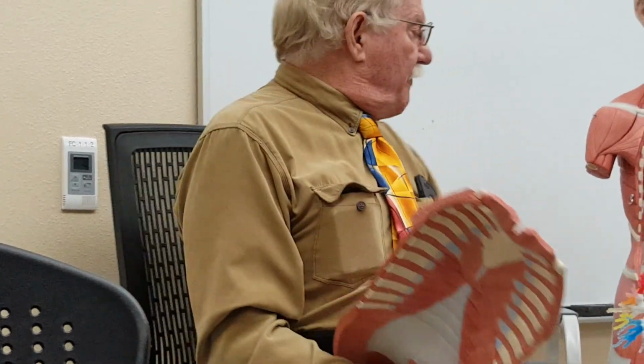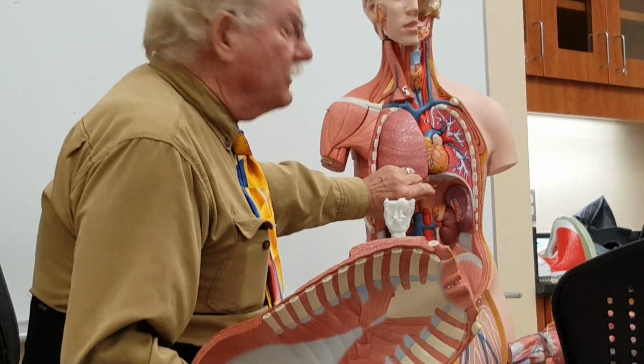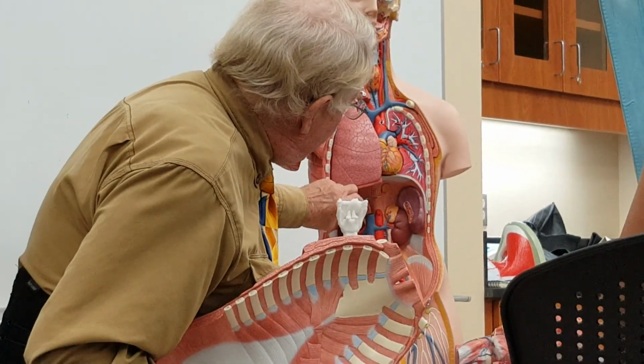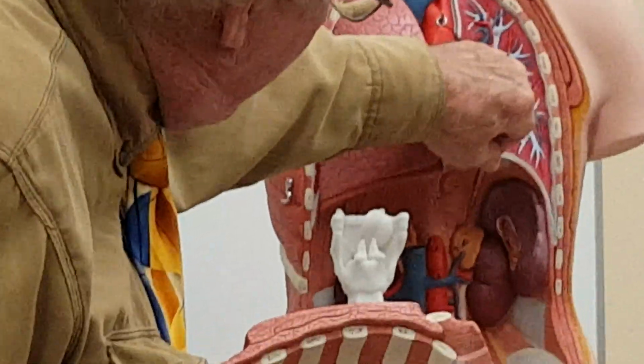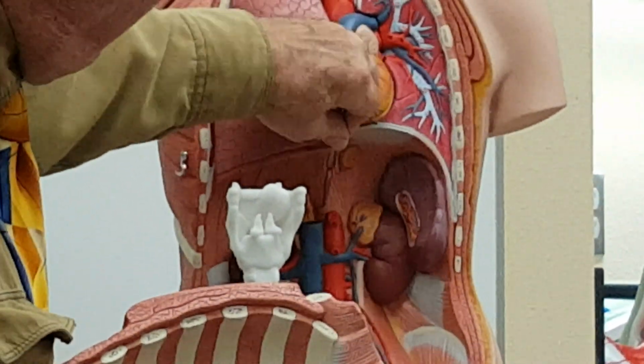Diaphragm, shown nicely here. And then the crus of the diaphragm, shown nicely here. You can see this rather elaborate attachment.